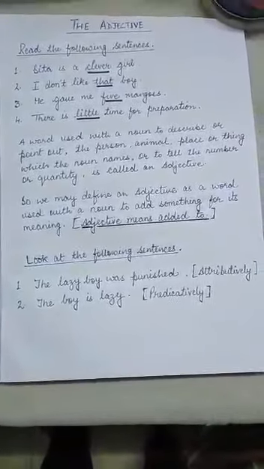Or in a very short way, you may say adjective means added to. Now what is added to what? Something is added to the meaning of a noun. That is adjective. Now look at the following sentences.